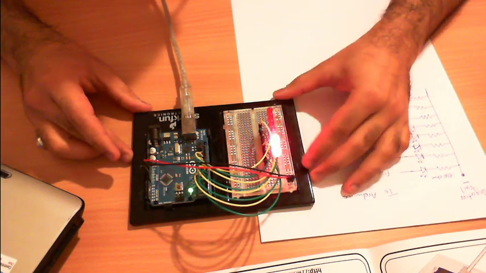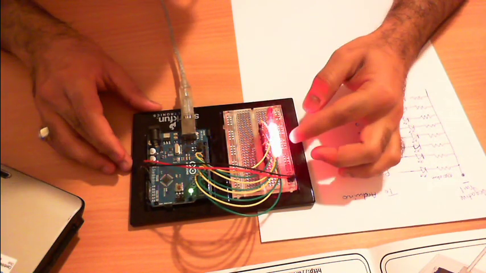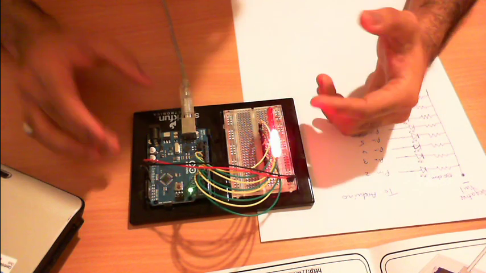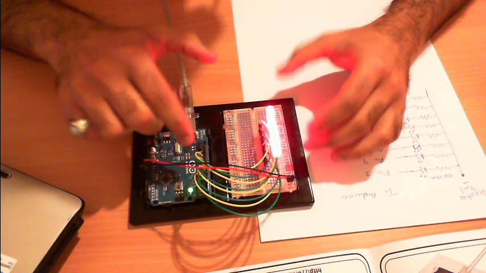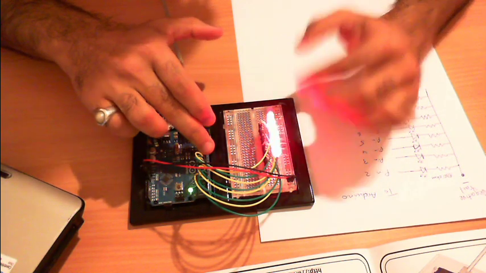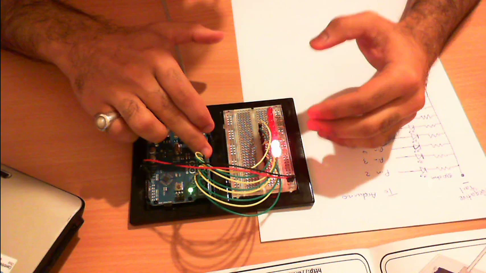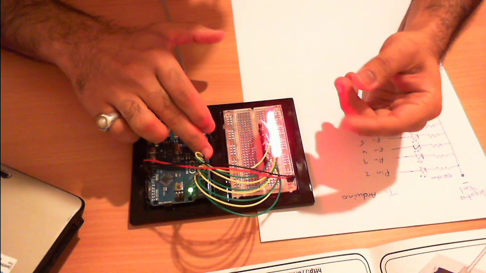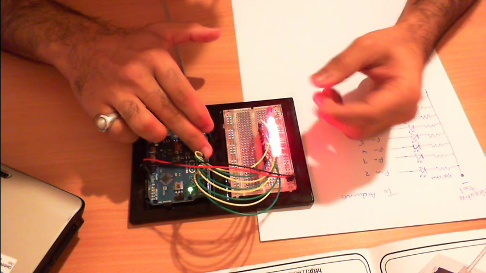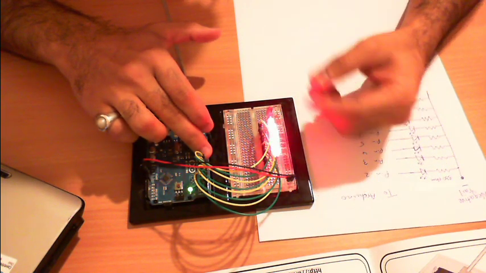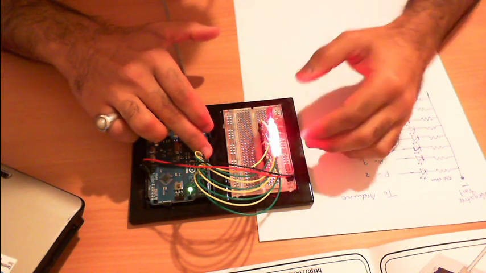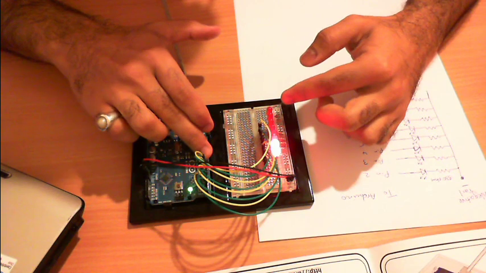So as you can see, I've just powered it up and the LEDs are blinking in a sequence. So how this is actually done is we basically set all the pins from 2 all the way up to 9 as outputs, and then each time we want to light up an LED, we set that particular pin to high, and then when we want to turn it off, we set it to low. So that's how we basically achieve the effect of blinking the LEDs in a sequence.